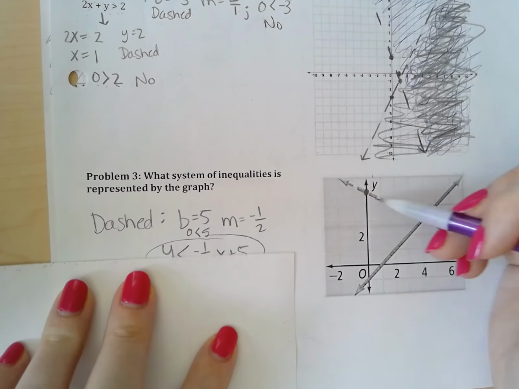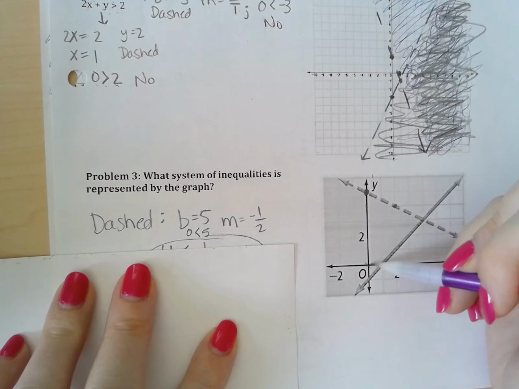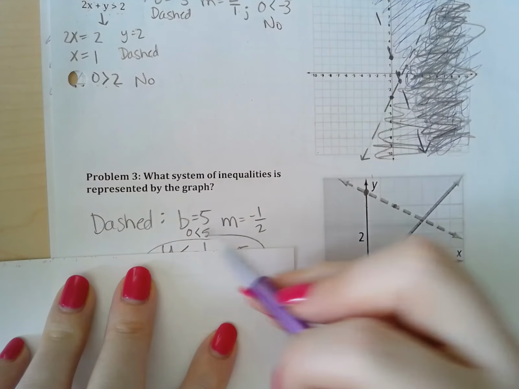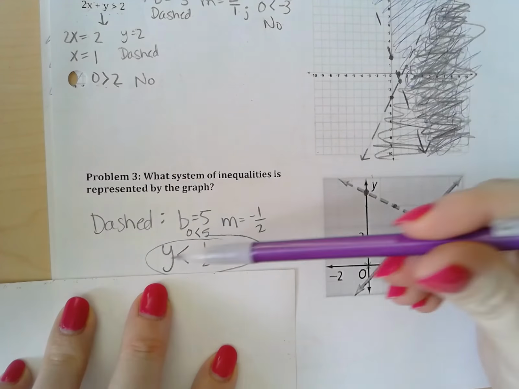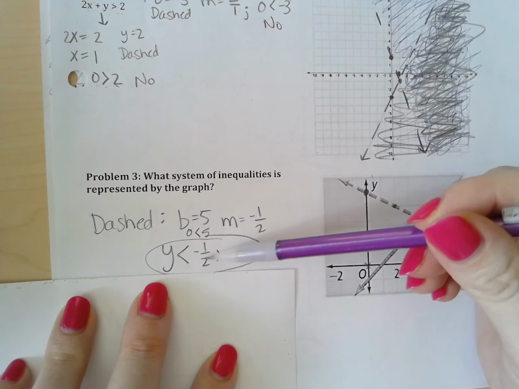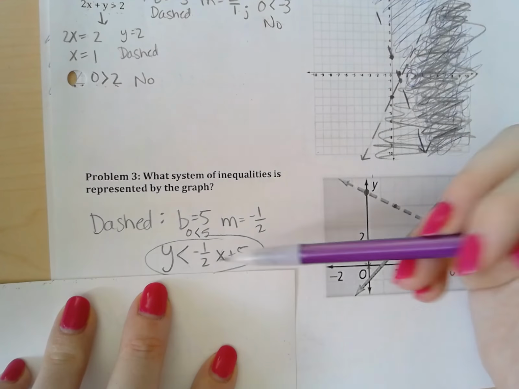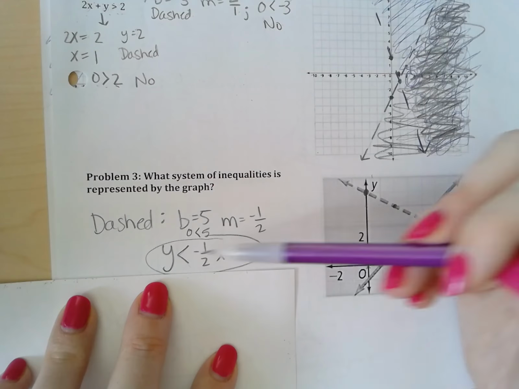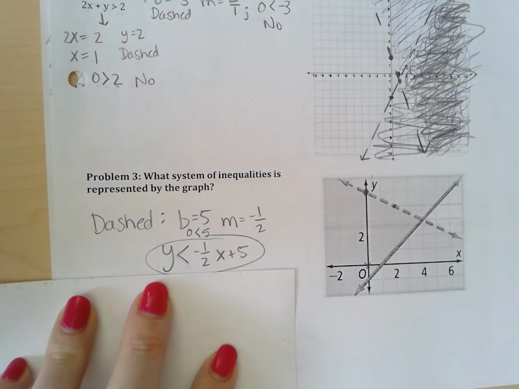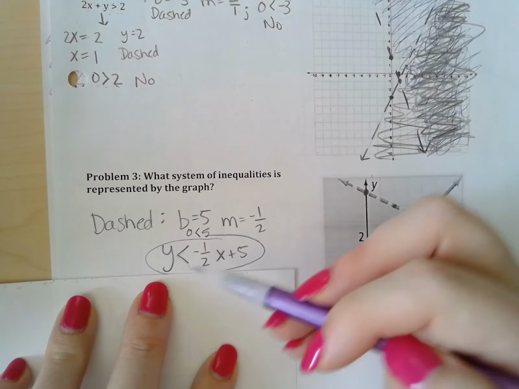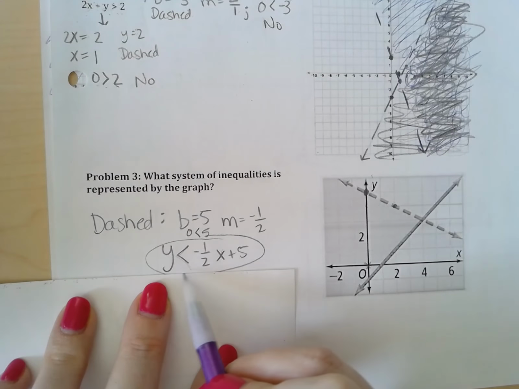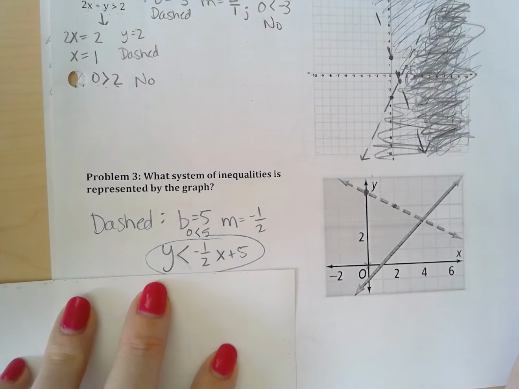Because the 0, 0 is shaded, I'll use a less than sign. So I'll have y is less than negative 1/2 x plus 5. Kind of like y equals mx plus b. I have my slope, I have my y-intercept, you just are putting it in an inequality. Now because this is dashed, I want to make sure that I do not have a line underneath that less than sign, it's just y is less than.